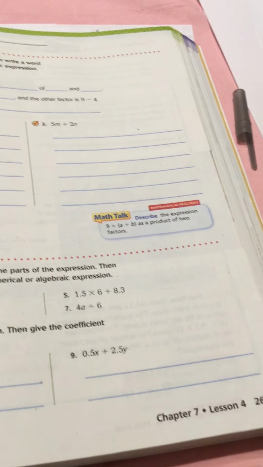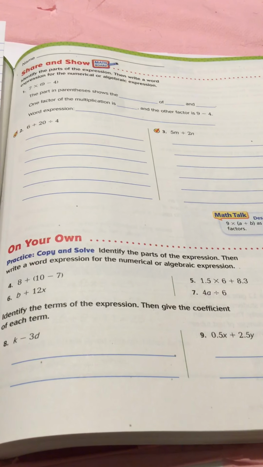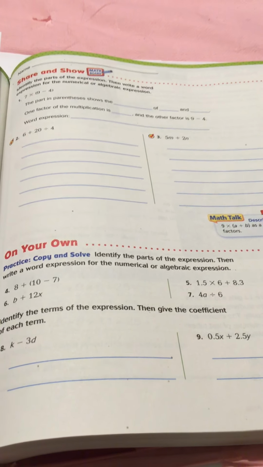So I want you guys to finish page 263. If you have any questions about how to do it or what they're asking you to do, please let me know. Thank you.